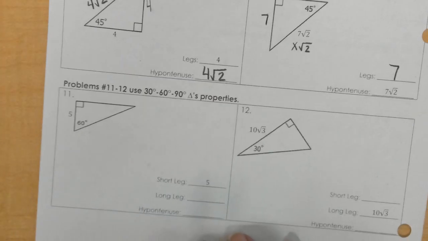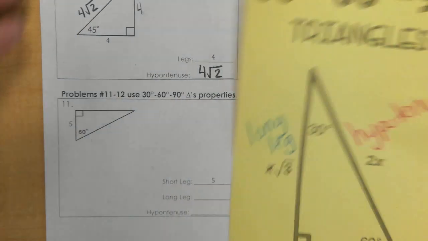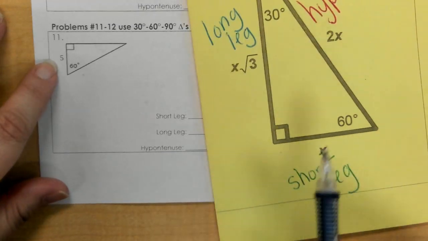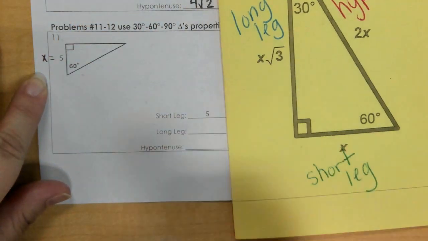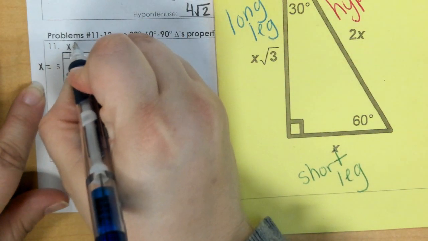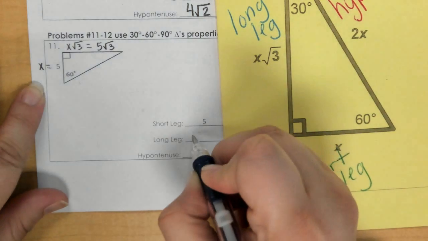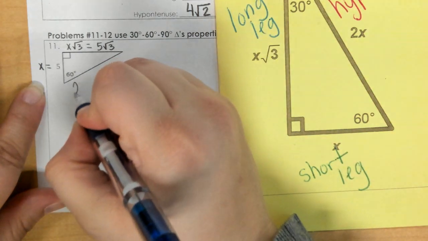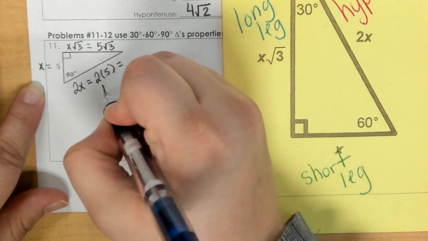In the bottom two, these are 30, 60, 90, so we're using the other side of the paper. Okay, so we're given the short leg, which is defined as x. So x equals the short leg. The long leg is defined as x radical 3, but we know that x is 5, so that's 5 radical 3. And the hypotenuse is defined as 2x. Again, x is 5, so 2 times 5 is 10.